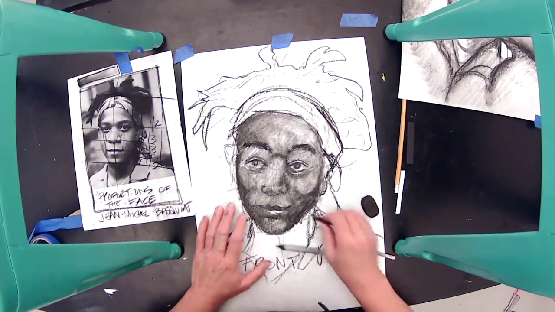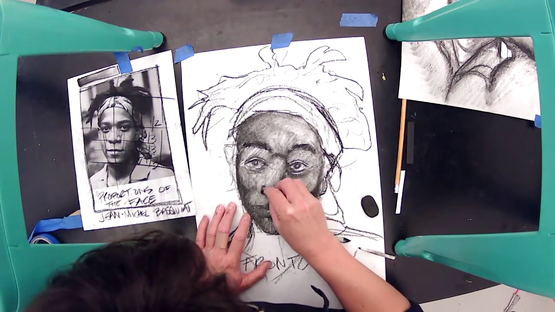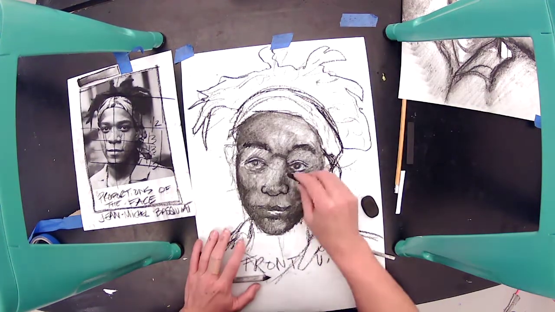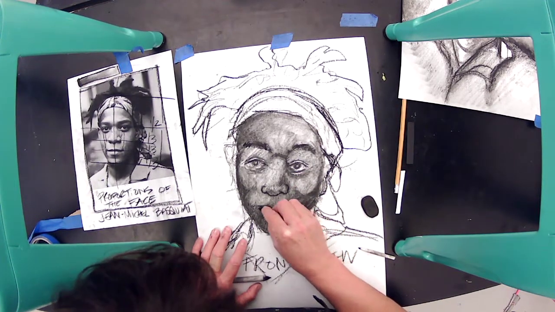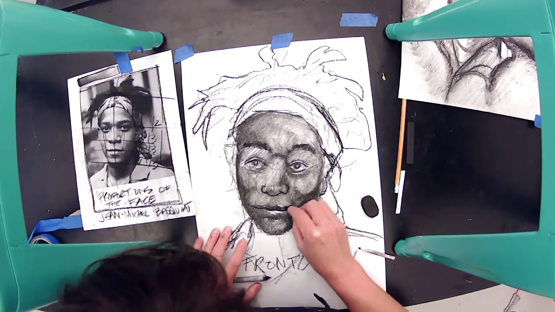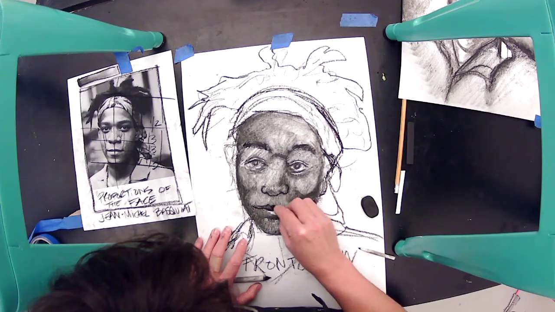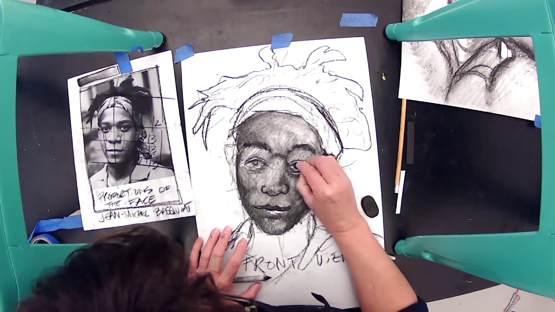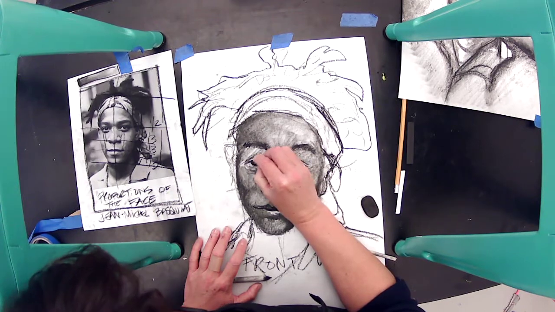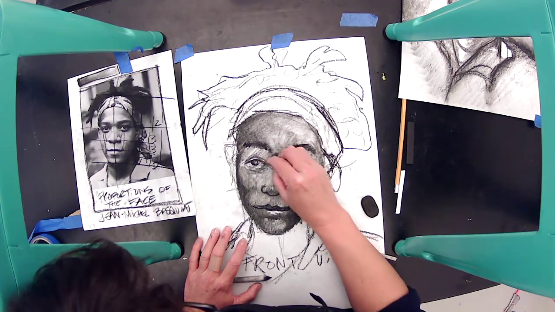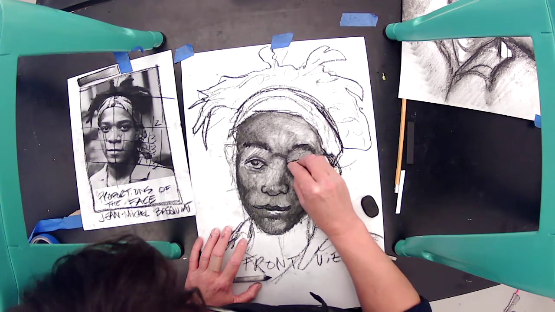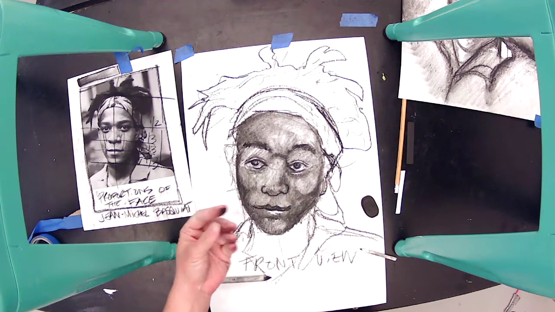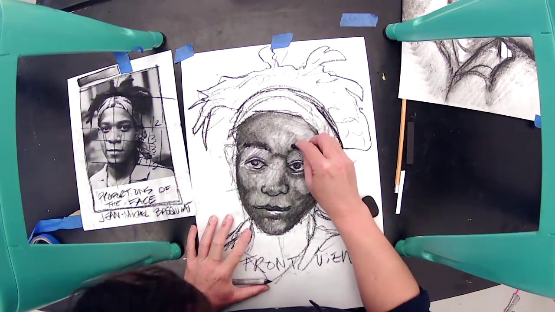Okay, so that was pretty quick. I'm not done yet. This is just the beginning. I can go back in and I can use some darker line to get my darker values. The more range of value you have in whatever you're drawing, the more three-dimensional it's going to look. So we have to have those darks and we have to have those bright lights in order for this to look three-dimensional. You can see even when I laid in those darker areas how those features kind of popped a bit.